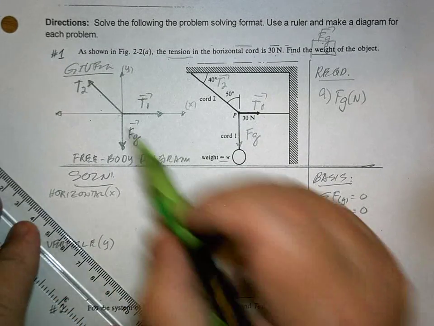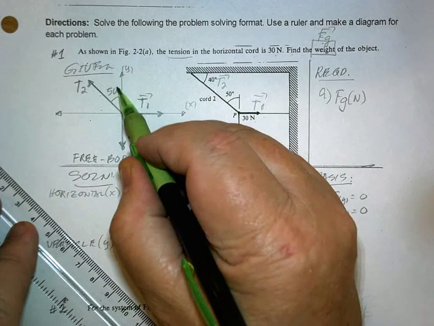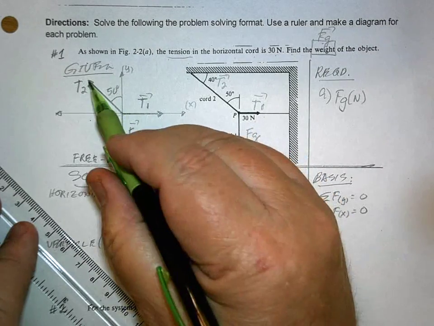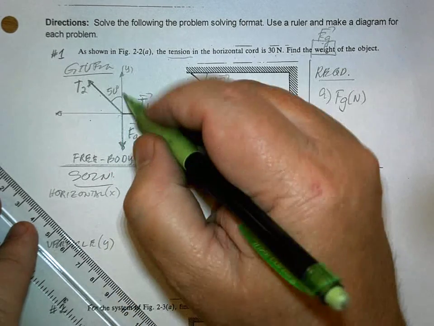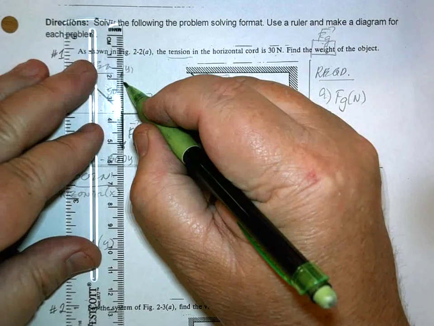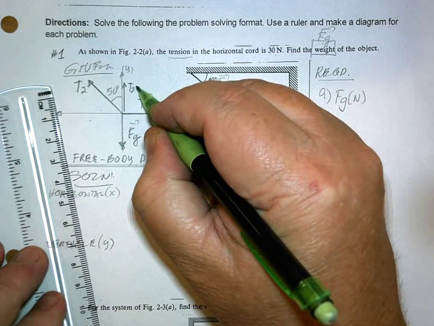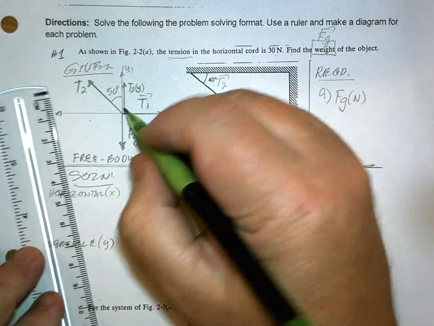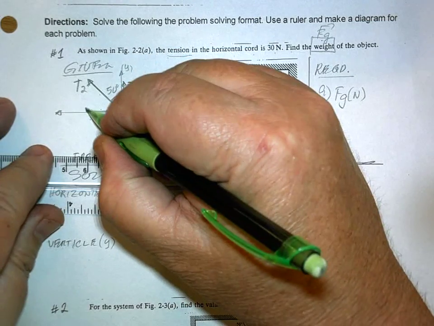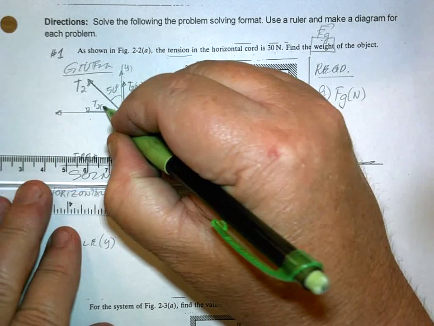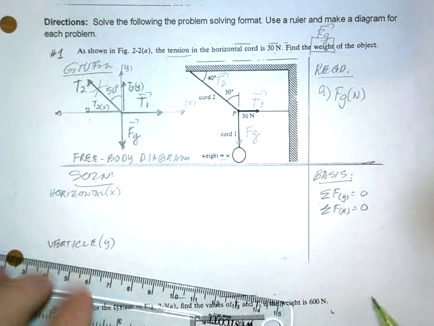Now what you're going to do, if you have a vector that's diagonal, meaning you have to resolve this into x and y. So actually you will have one here. This is called T2y. And then another one here, and this is going to be T2x. Correct? And once you have resolved that, you don't think about this one anymore.